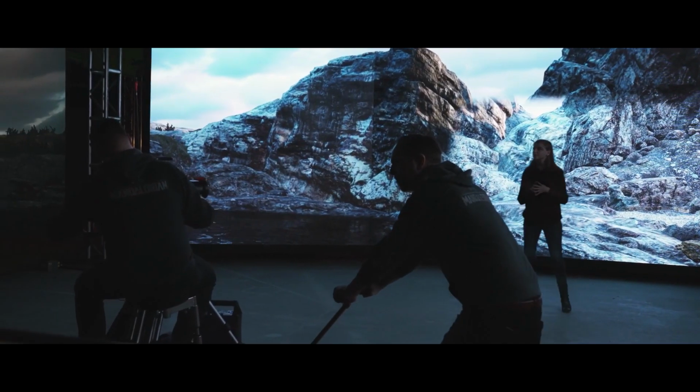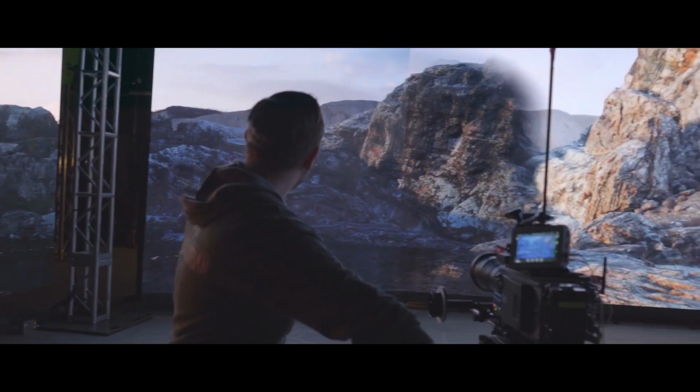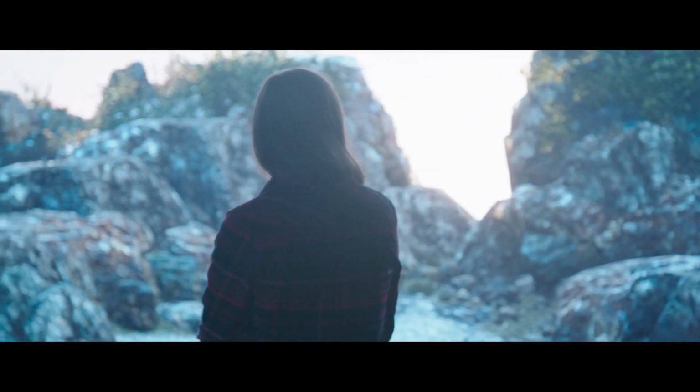With this system, you can move the camera around in the environment and it'll properly calculate the appropriate parallax and display it in your projected environment.